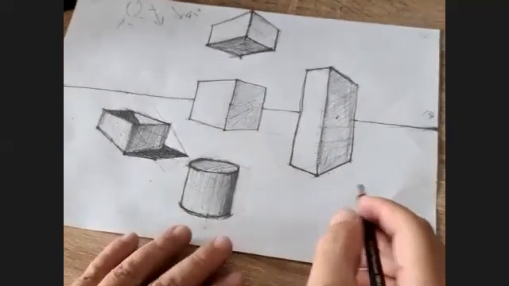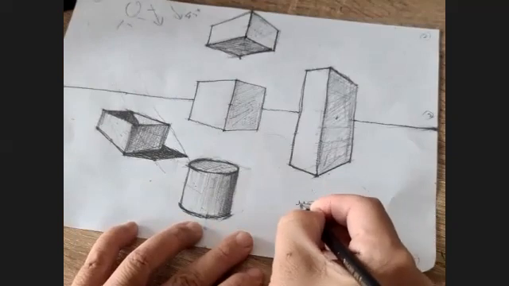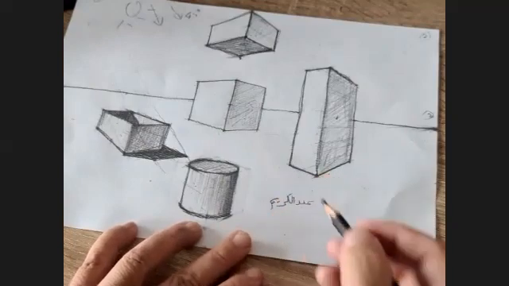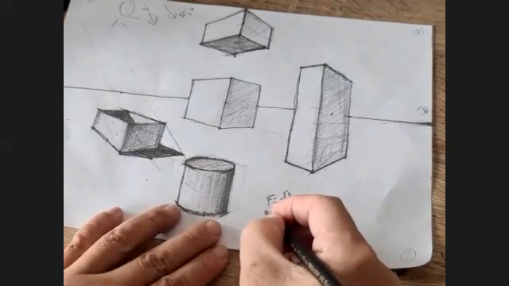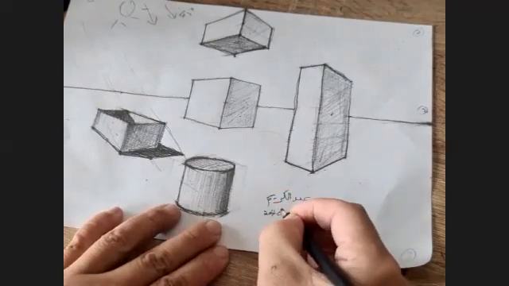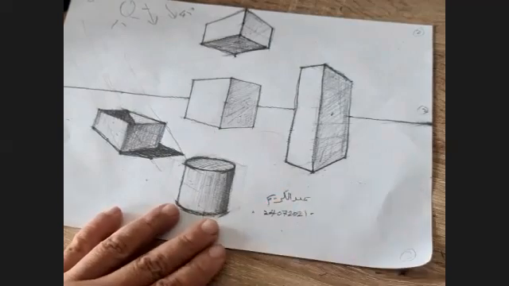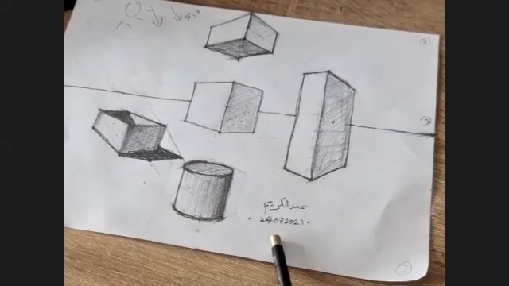So next, just put your signature here. I put my signature here. And then today's date, which is 24/07/2021. Okay, put your signature, put the date here.